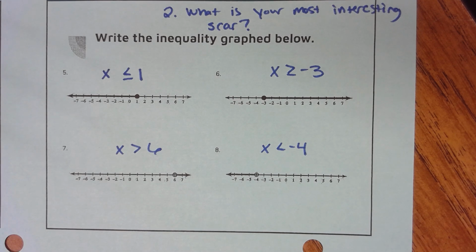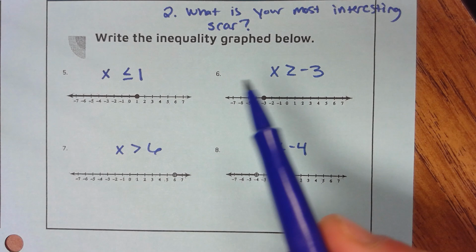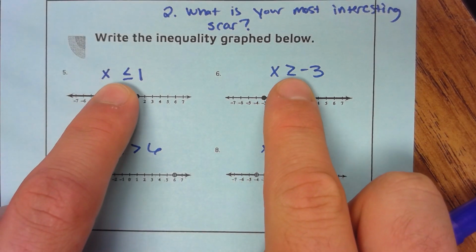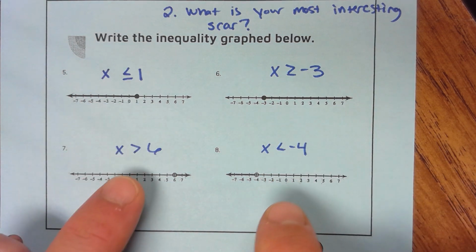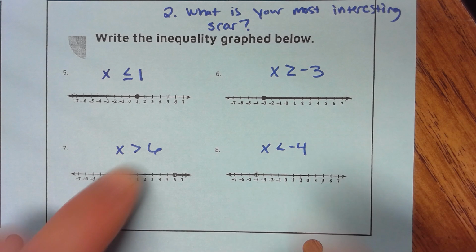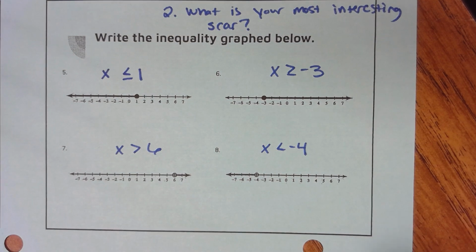So feel free to actually use numbers that have been shaded to help you decide, is it less than or greater than? And then remember the filled in circles tell us that we use the or equal to symbol. Open circles means we just leave it as either greater than or less than. All right, go ahead and flip this over.